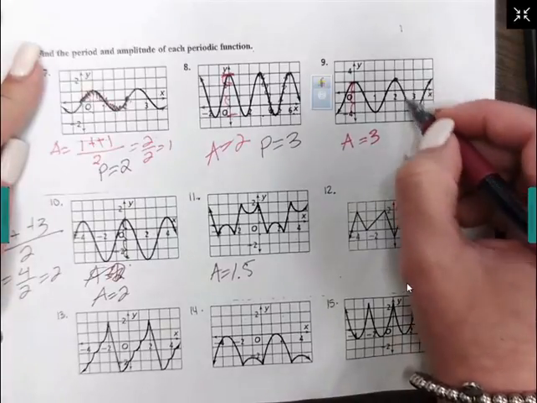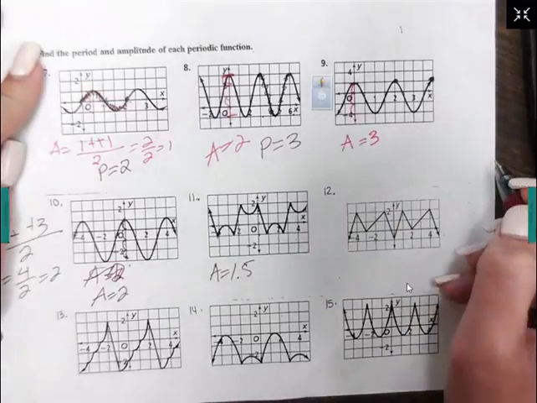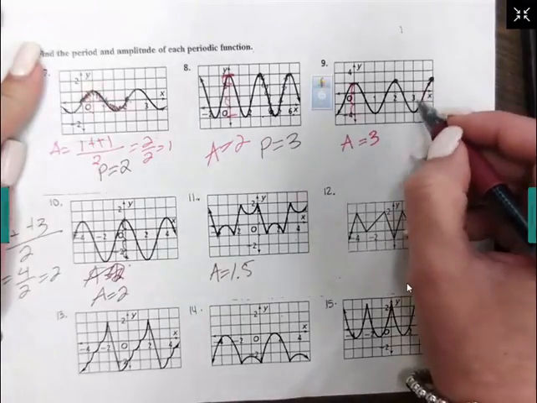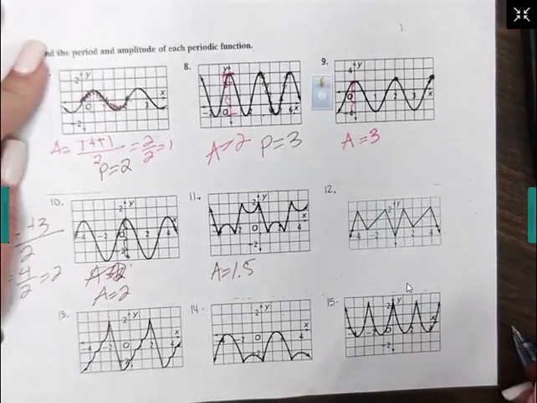And then we can end back up here at 4. I'm sorry, that would be 2, 2.5, so 3, 3.5, 4. Right. So what is our period? 2. Are there any questions?